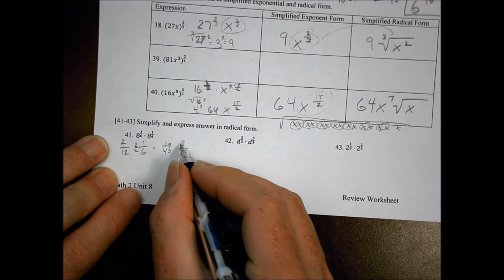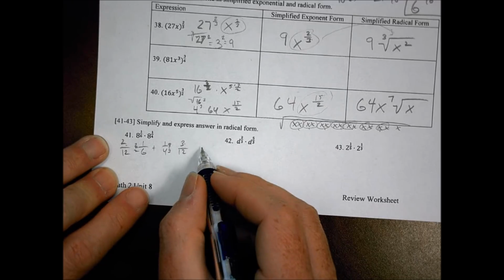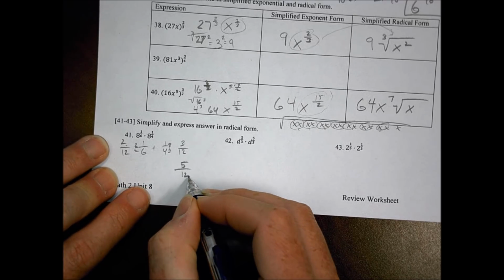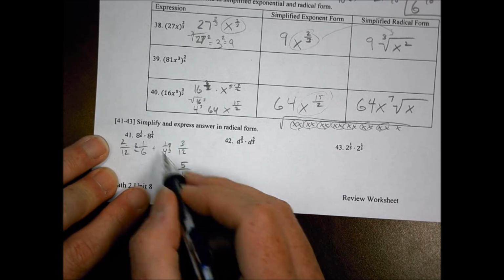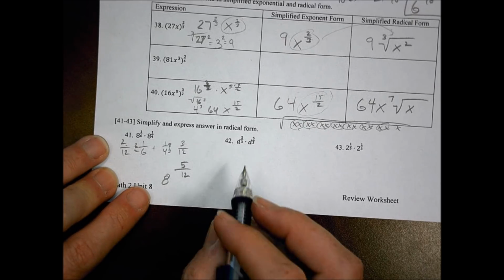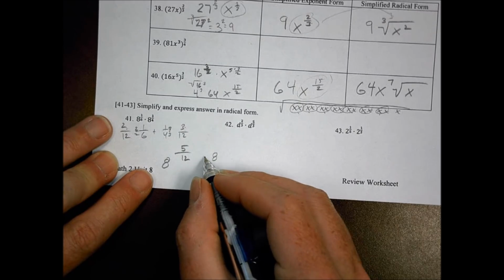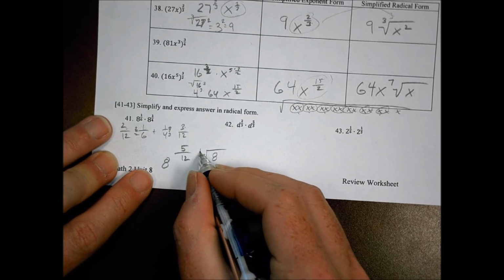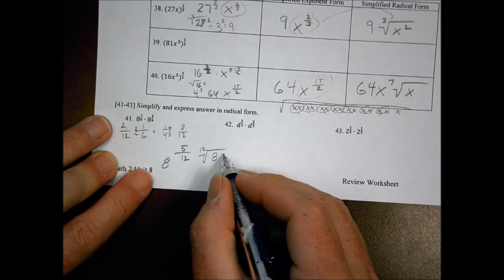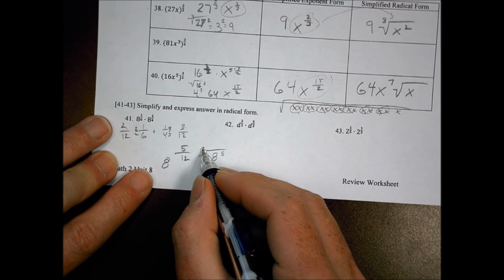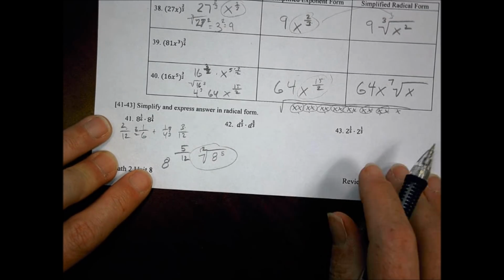Add them up. 2 plus 3 is 5. Denominator is still 12. And my whole base stays an 8. But I want to write it in radical form. So that becomes 8, and this is the 12th root, and all that's to the 5th power. A little weird, but that's what it is.